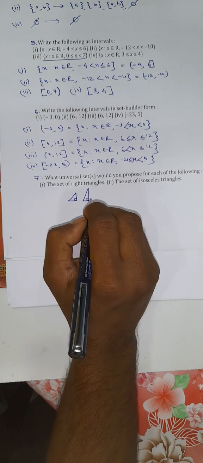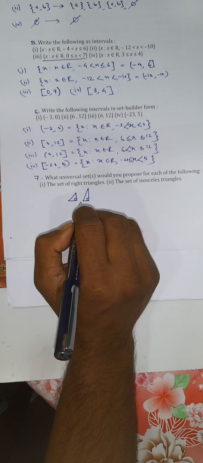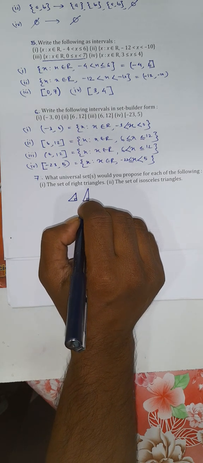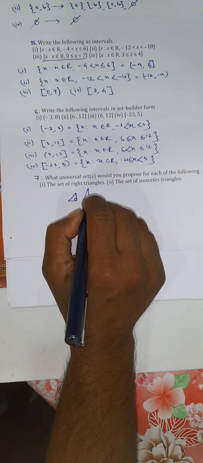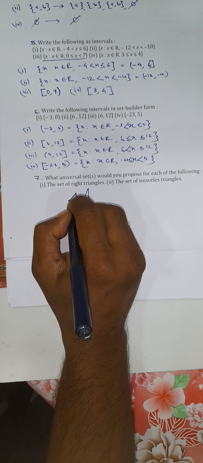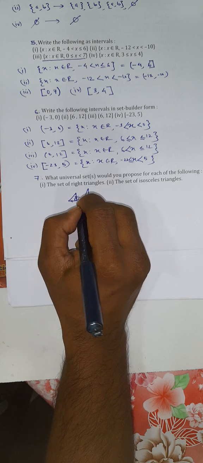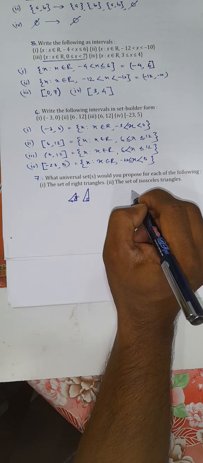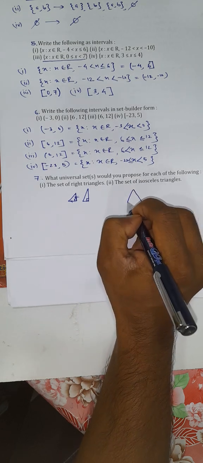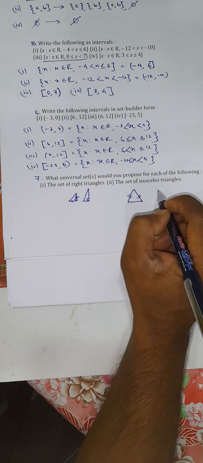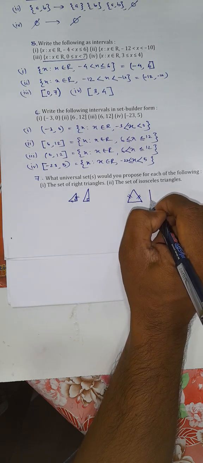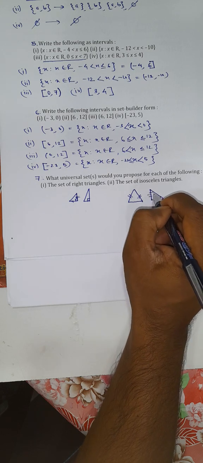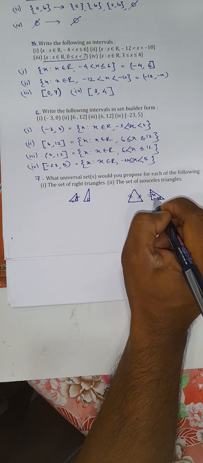So the set of right triangles means this type of triangle where one angle is 90 degree, but sometimes the base is shorter than the perpendicular, and sometimes the base and perpendicular are equal. The set of isosceles triangles means triangles whose two sides are equal. Sometimes in right triangles also you can find these sides are equal, 45 degree, 45 degree. This is 90 degree.